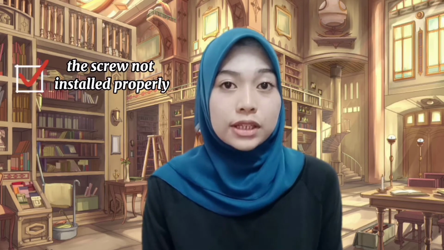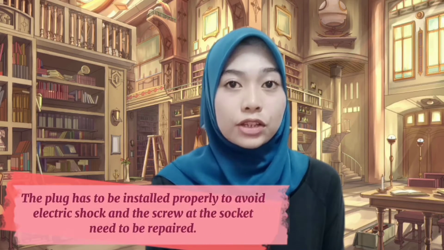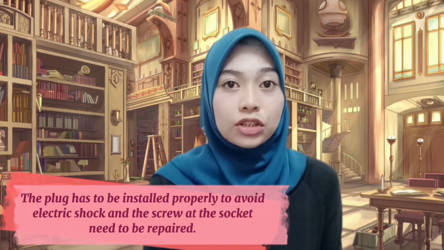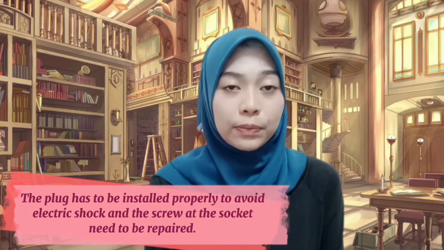So I'll proceed to the next defect, that is the Wi-Fi plug is not plugged in properly in the living room. The symptom is the Wi-Fi plug has not been placed in the right place and the wires are scattered. The cause of the defect is the screw is not installed properly and there is no power to the circuit. The remedial action for the defect is the plug has to be installed properly to avoid electric shock, and the screw at the socket needs to be repaired.